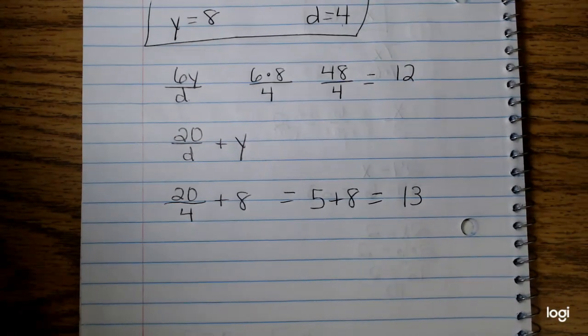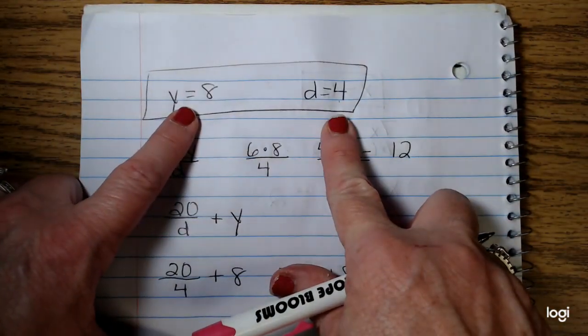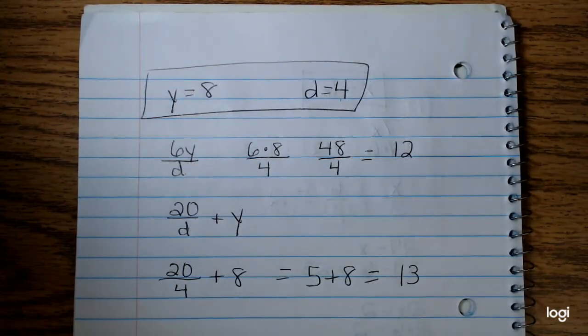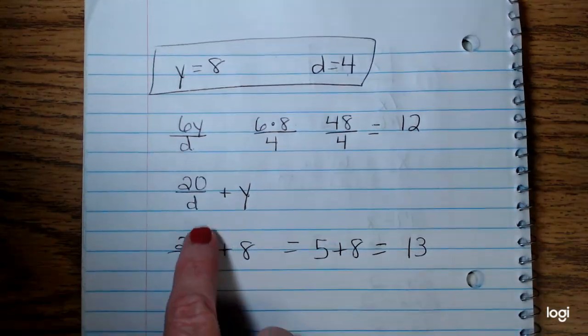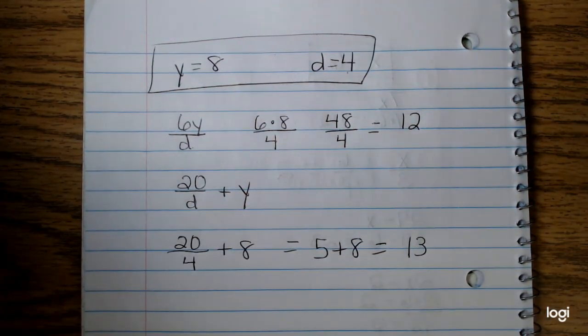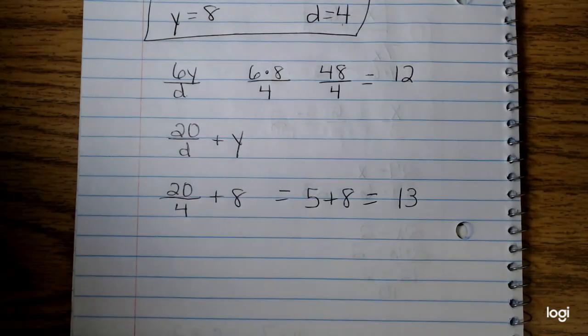Now, sometimes you can actually have 3 variables, and that might be a little bit challenging. The most important thing is to always remember that you put the correct value in for the correct variable. Okay, well, go ahead and work on your assignment for today, and then tomorrow we will move on to combining like terms.